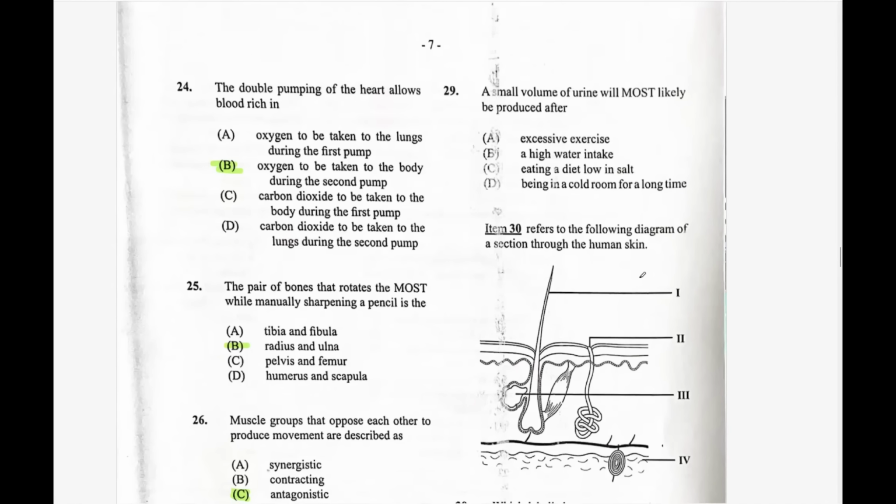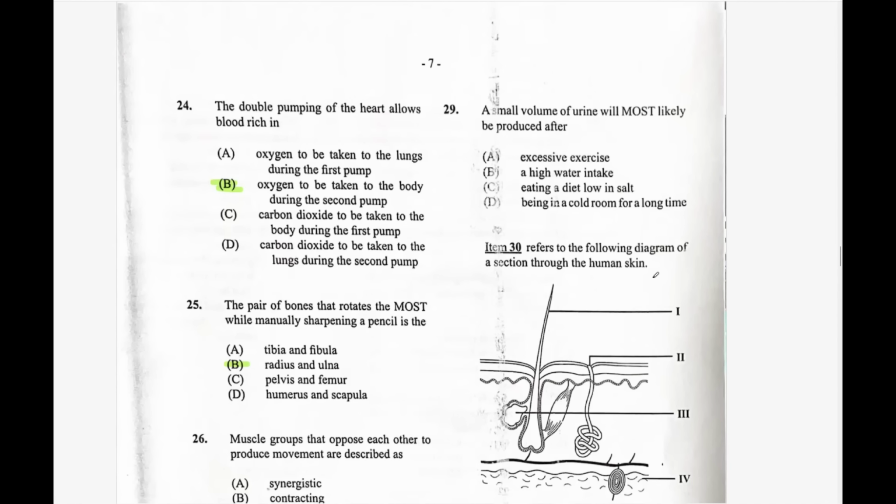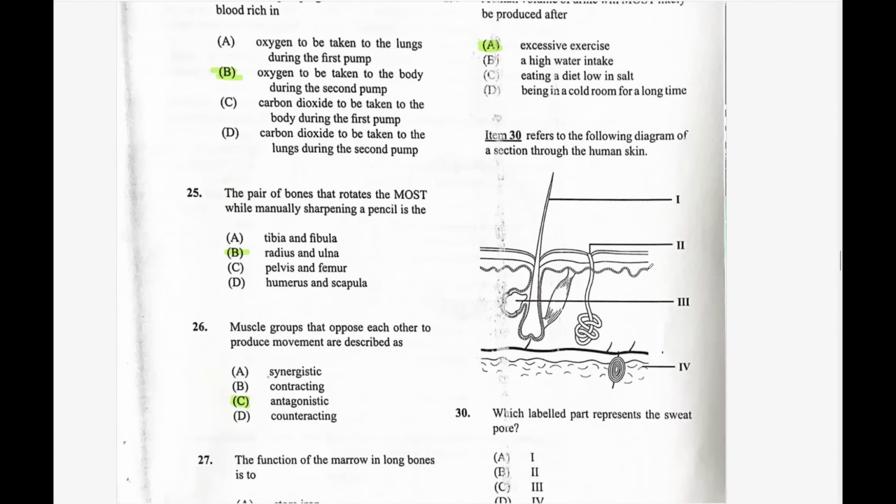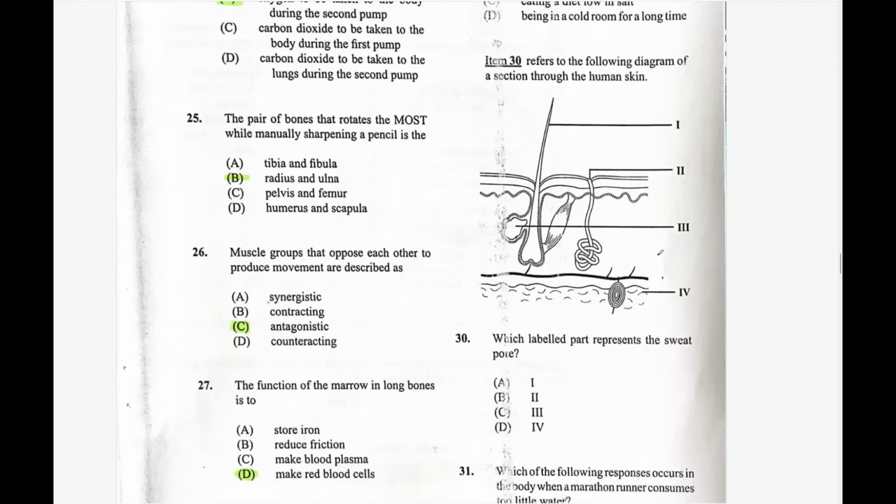Up to question 29. The small volume of urine will most likely be produced after excessive exercise. The midway point, reaching question 30, refers to the following diagram of a section through the human skin. Which labeled part represents the sweat pore? Remember the sweat pore, if you track it downwards, it will go to a sweat gland. So it means 2 is the answer, which is B.